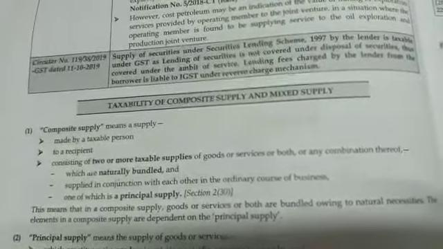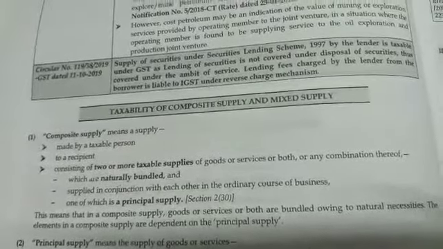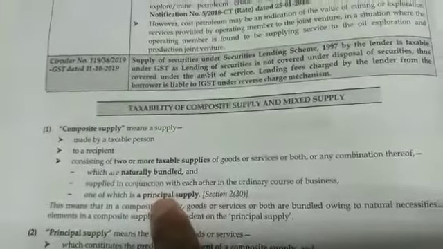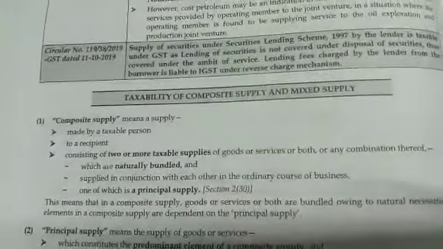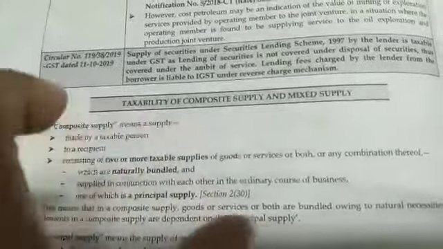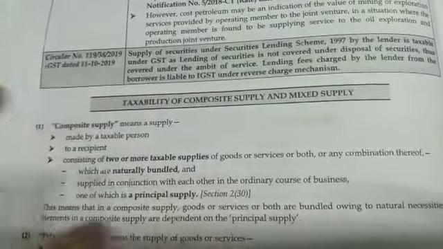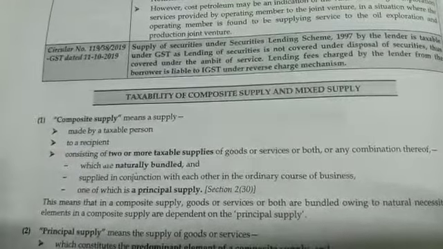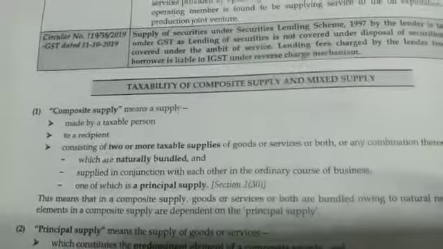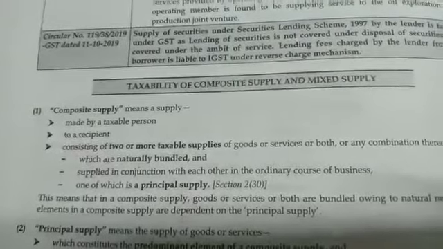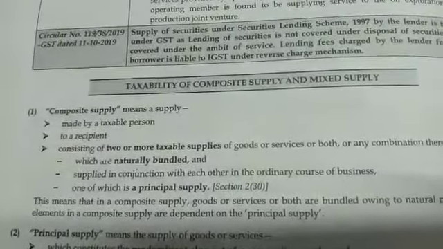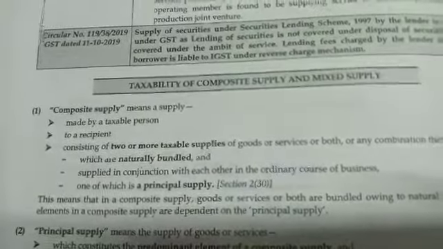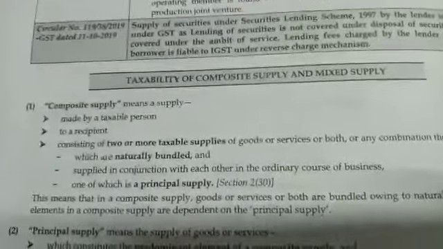Now here we need further clarification regarding the term principal supply, because wherever composite supplies are there, one of the items being bundled in that composite supply must fulfill the criteria of principal supply as per section 2, clause 32, sub-section 30.